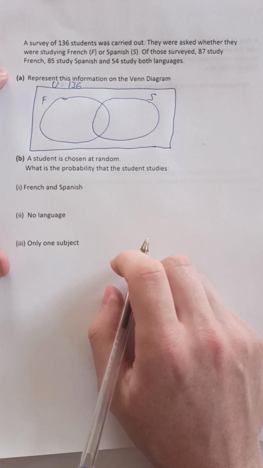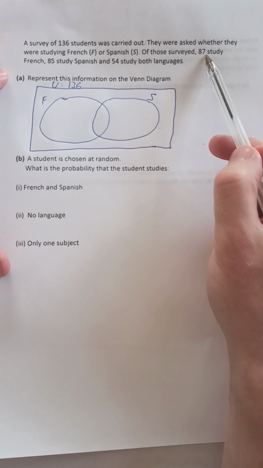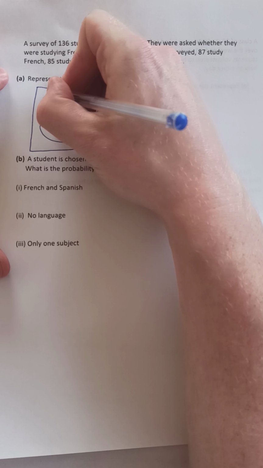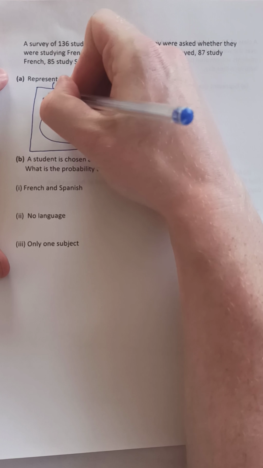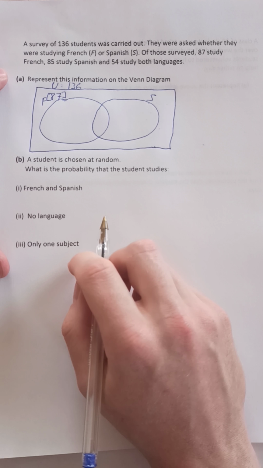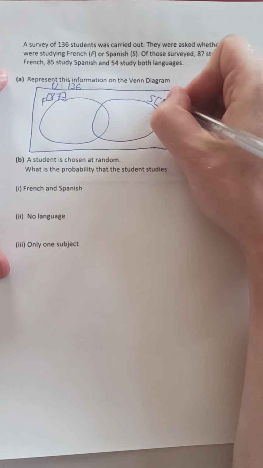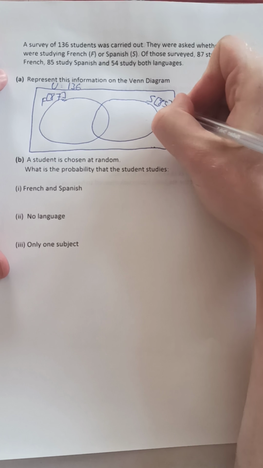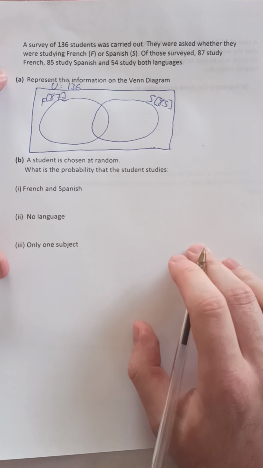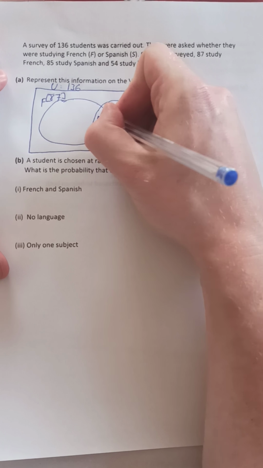Now, let's fill in what we can. We're told that 87 study French, so let's put that outside here, in brackets. For Spanish, we're told 85, so let's put that here. And then 54 study both, so that goes in the middle.